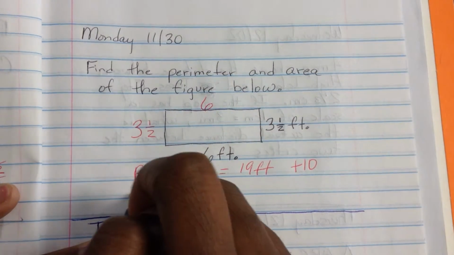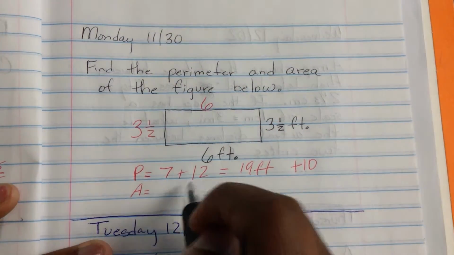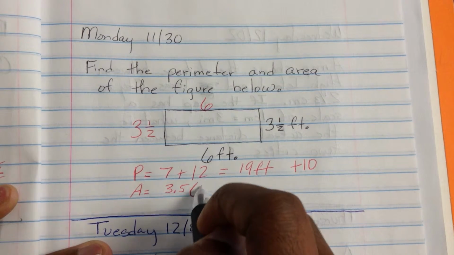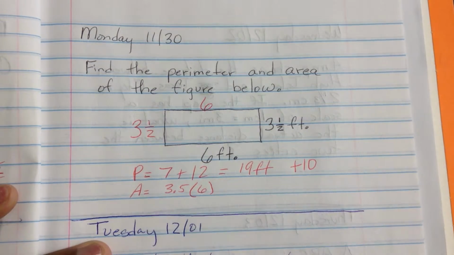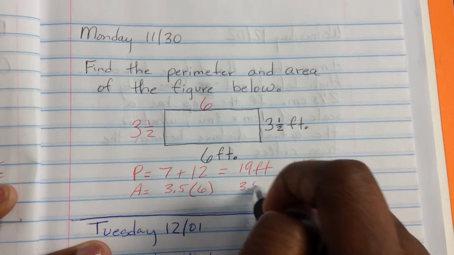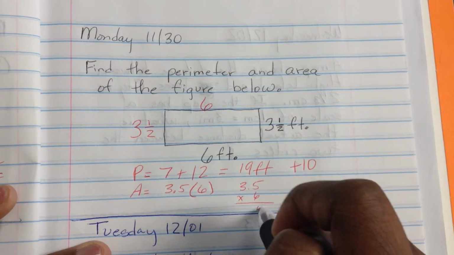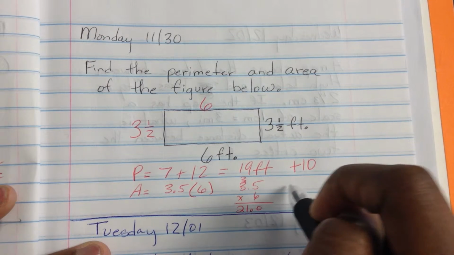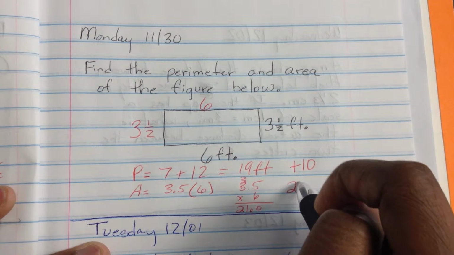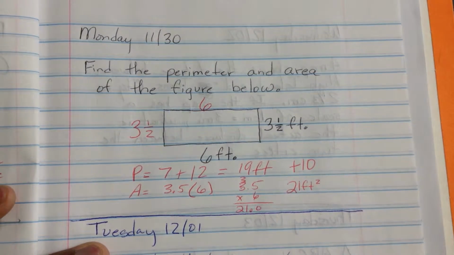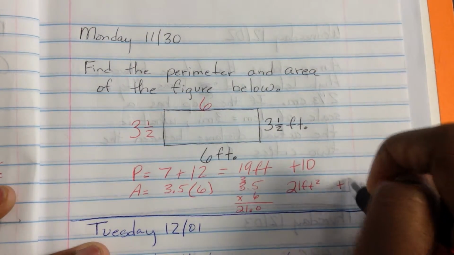For area, you're going to be multiplying 3.5 times 6. So we're going to actually take the time to multiply. 0, carry the 3, 18, 21, 1 decimal place. So our area is 21 square feet. And if you got that right, plus 15.